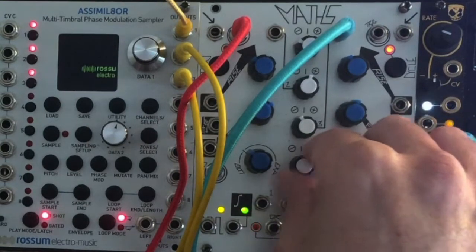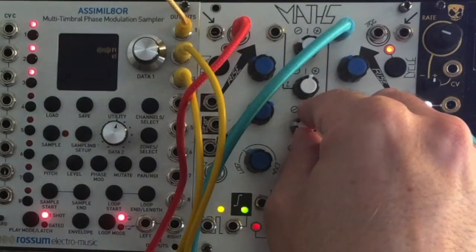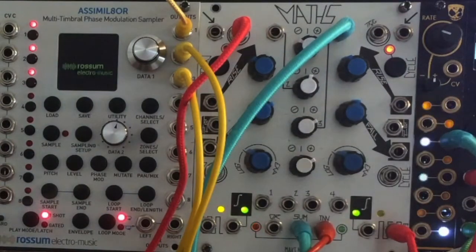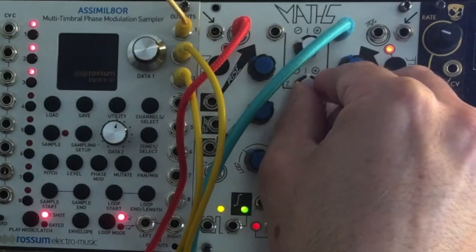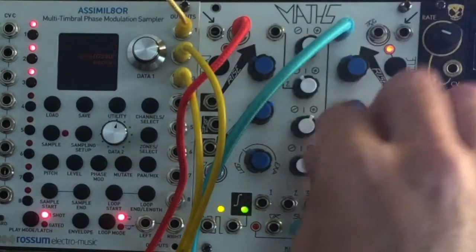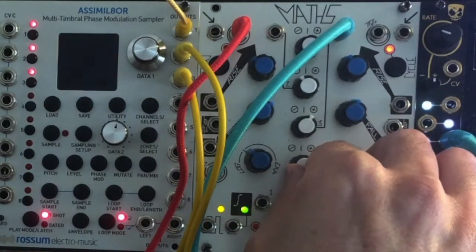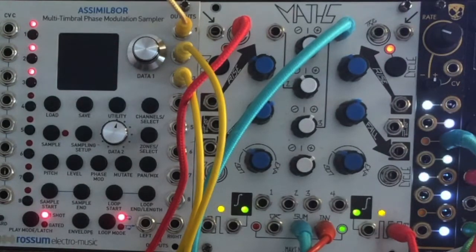Really just adjusting it to work out is there a good sound in there or not. It's kind of what we're just moving things around. This is dry.